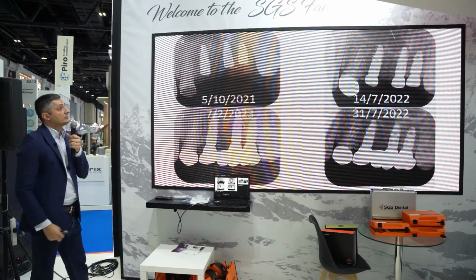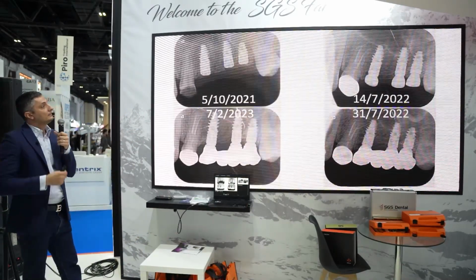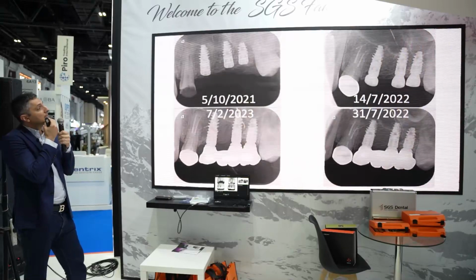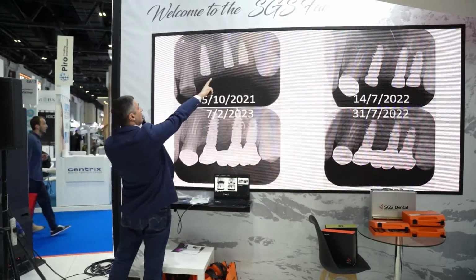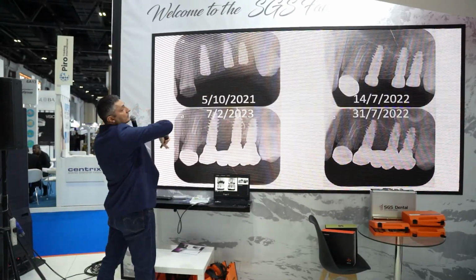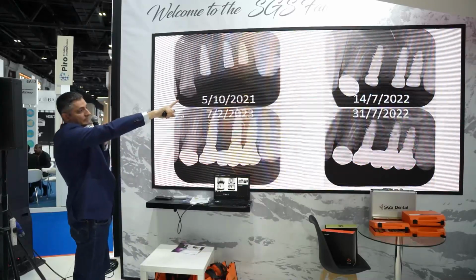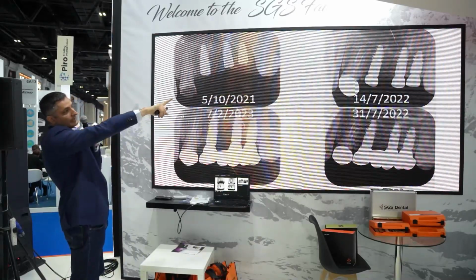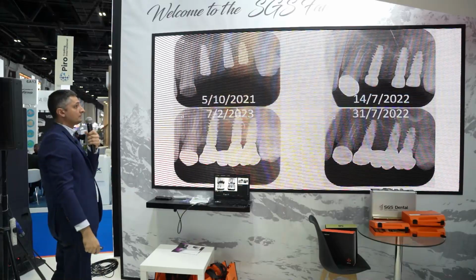Okay, I caught this patient yesterday. He came with these 3 implants. On this one I did a guided bone regeneration. We can see the difference in the texture of the bone on the last implant. This is a grafted implant.